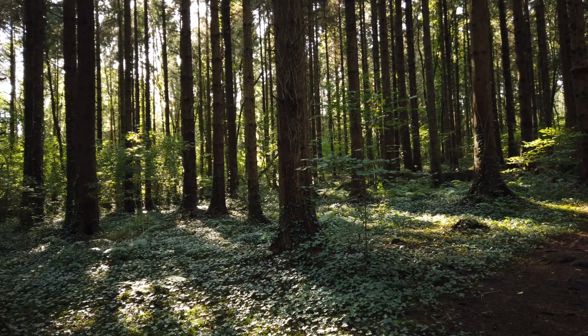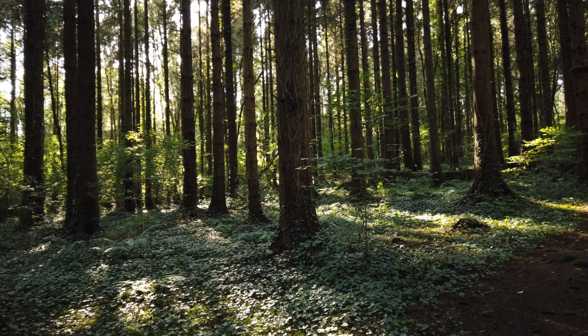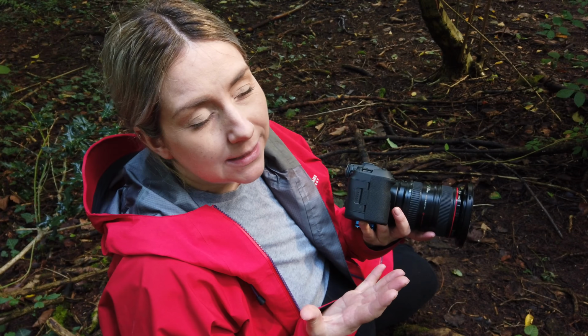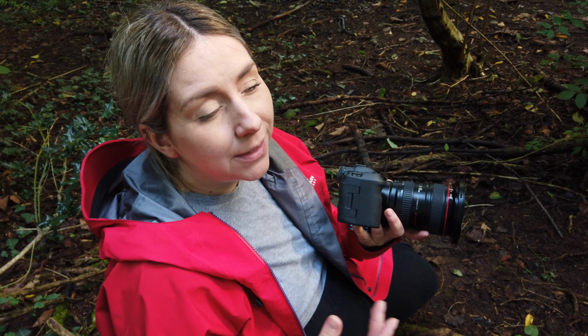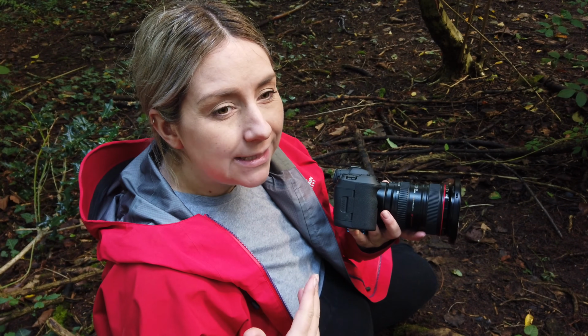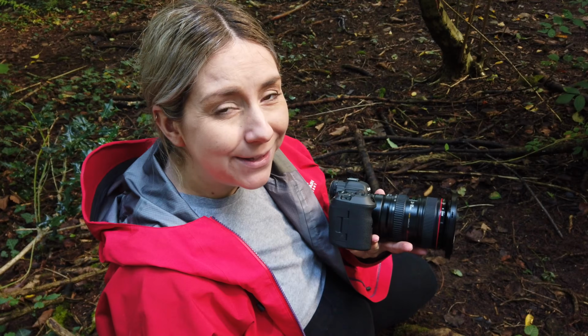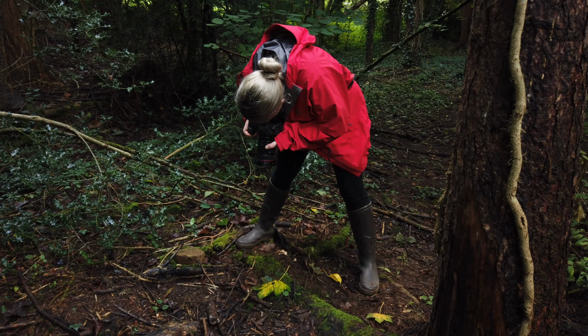It's good to do this in shadow conditions so you don't have bright, harsh light. I find if you have light coming into the forest, it can be very overbearing. And settings wise, I'm on a higher ISO, lower aperture, and a faster shutter speed, which means I can get images in focus.